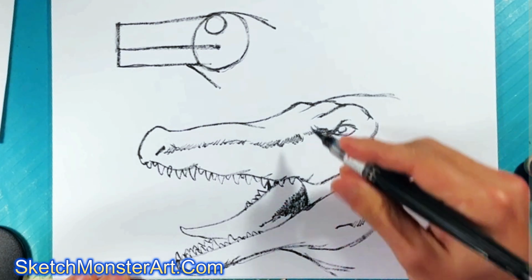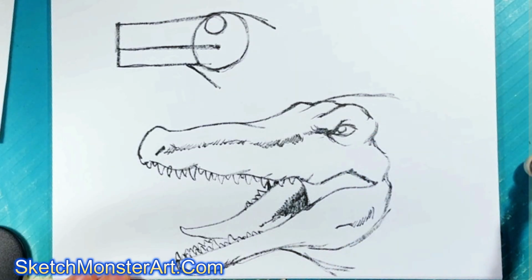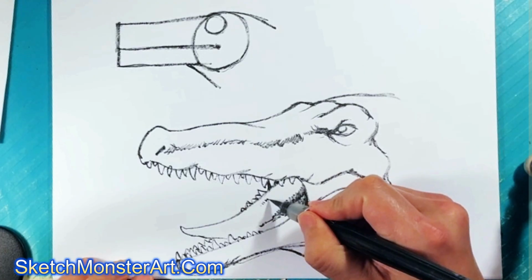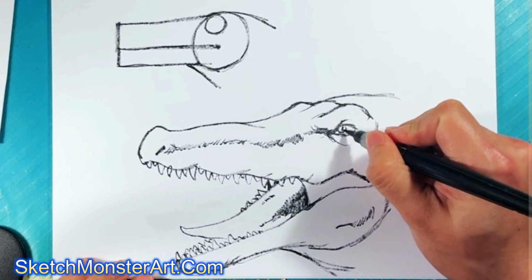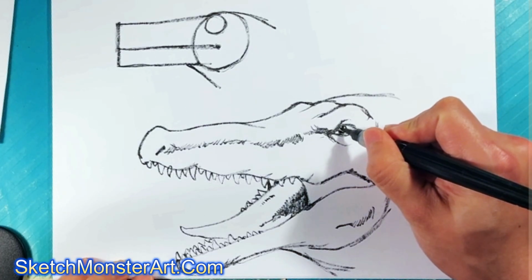So this is a great lay-in. And now it's a good way to push into the details of what's going on. So maybe the mouth here, the eye, especially the eye.